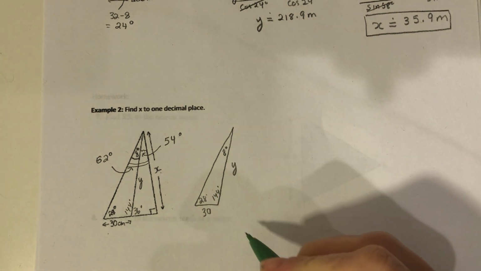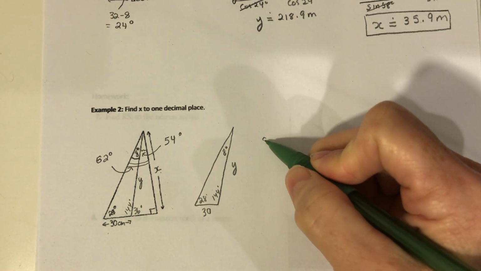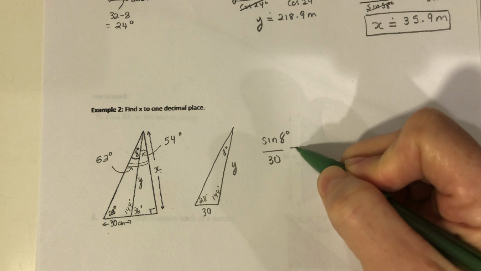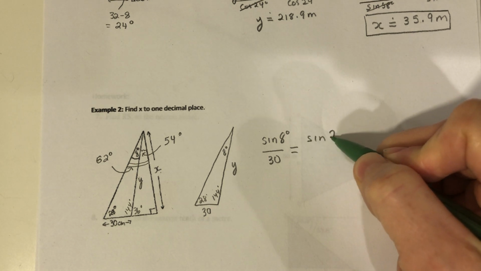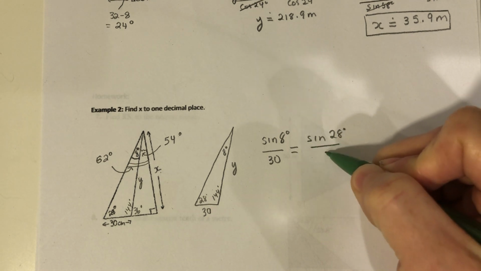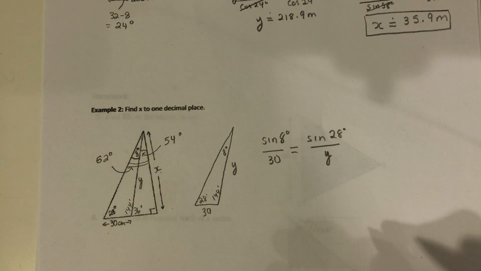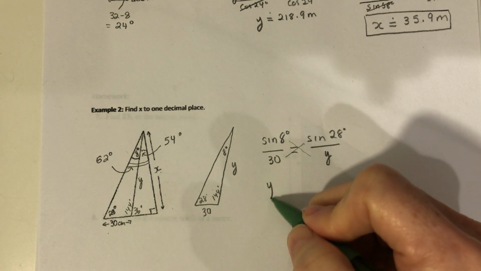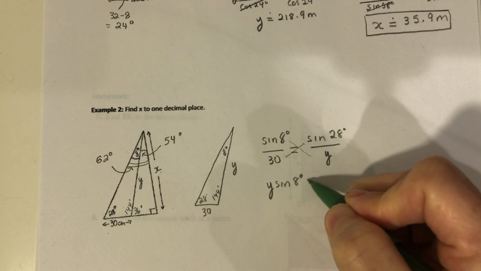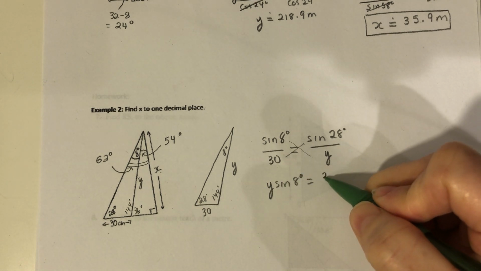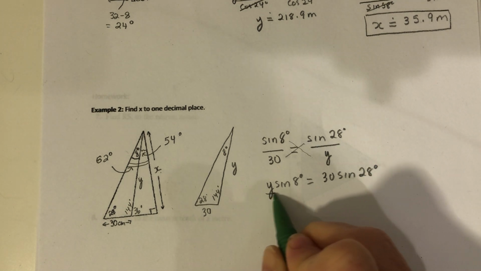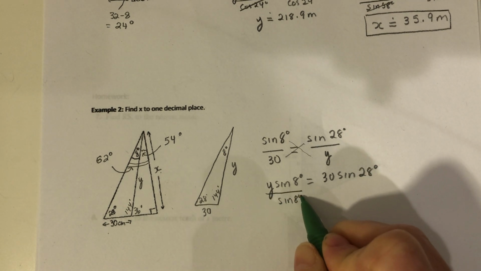I could use the sine law to get y because I have the sine of 8 over 30 is going to equal the sine of 28 degrees over y. Okay? And again, cross multiply. I'm going to get y times the sine of 8 degrees, and I always put the variable in front, equals 30 times the sine of 28 degrees. I'm going to divide both sides by the sine of 8 degrees.